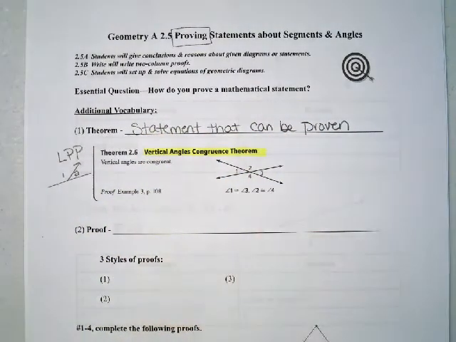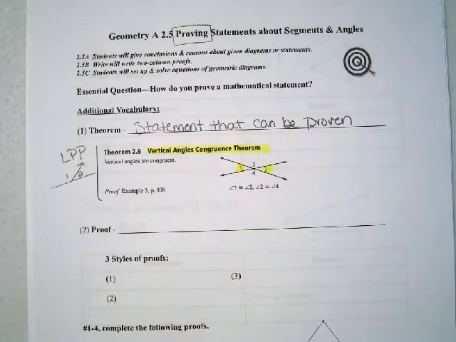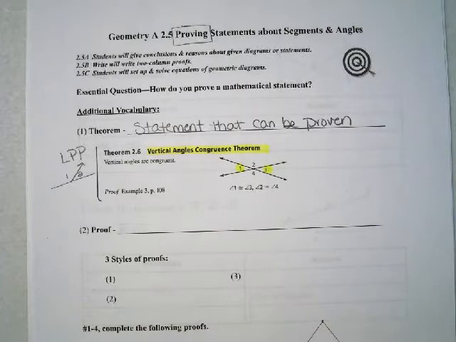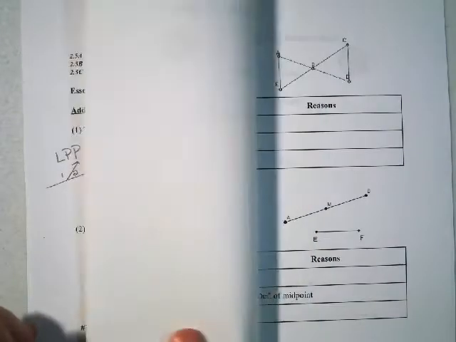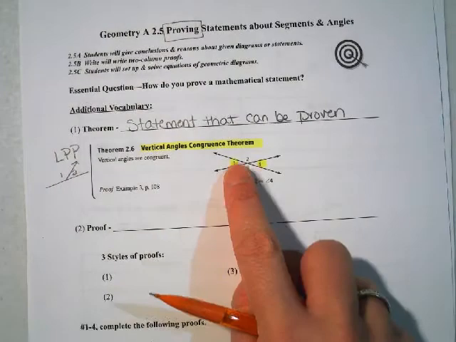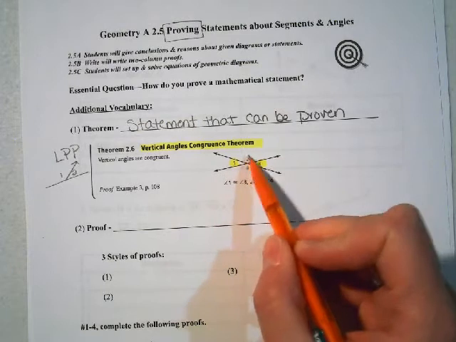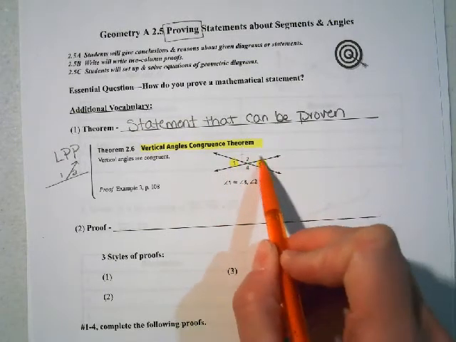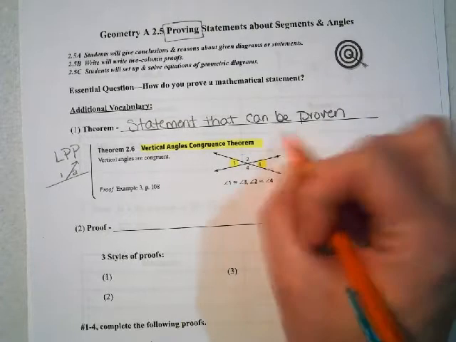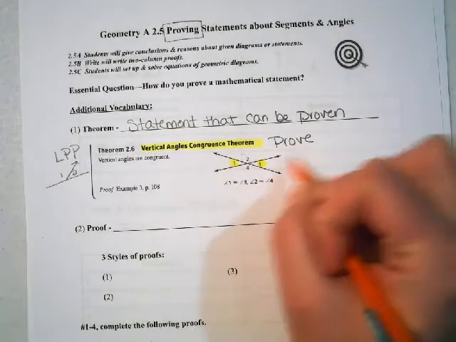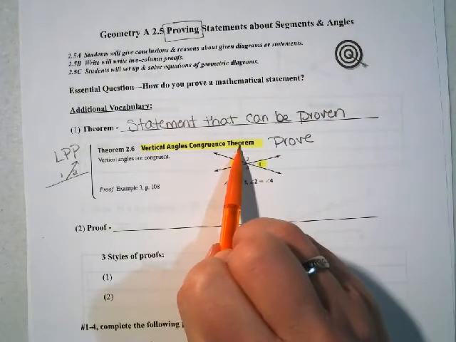Because if you take a look at this, let's say 1 and 3, notice they're vertical angles, and if you were to take your paper and fold it right on the vertex there, these two angles would completely match up. Or we can also do it as linear pair and then linear pair, and then we subtract this. So there's multiple ways to prove that this is true. So because you can prove it, Euclid called it a theorem.